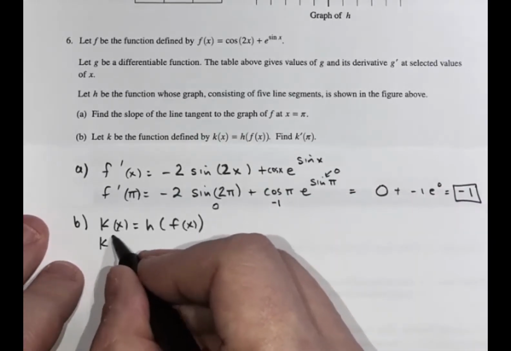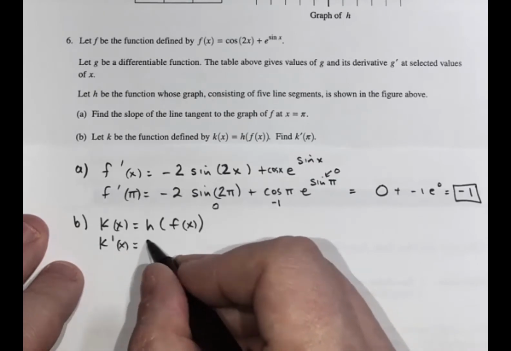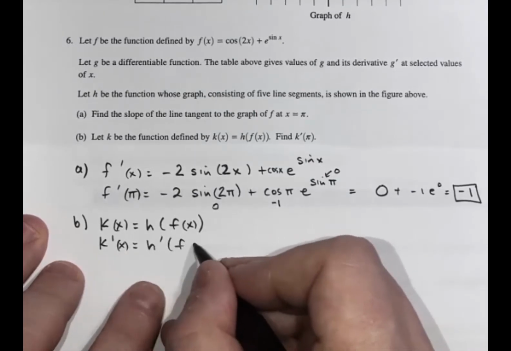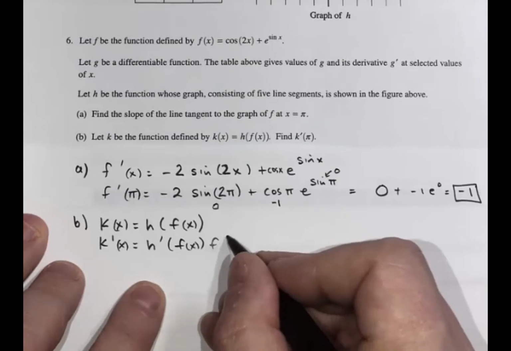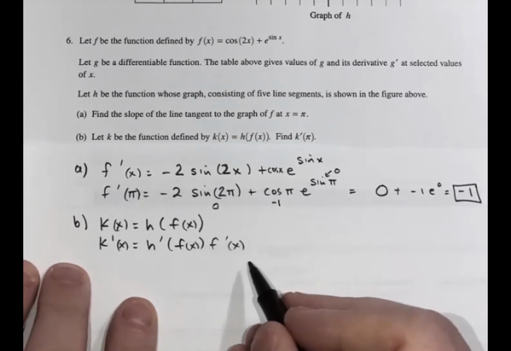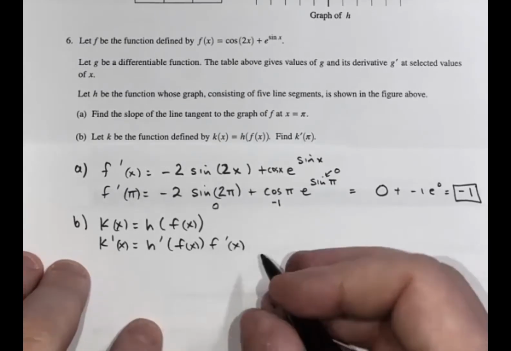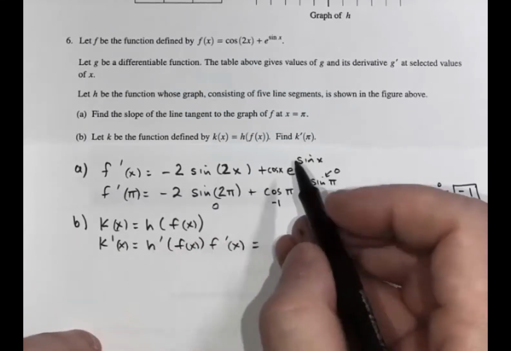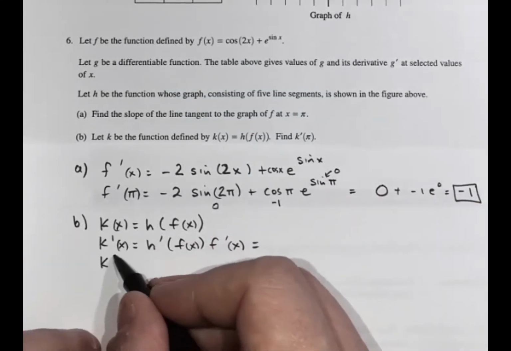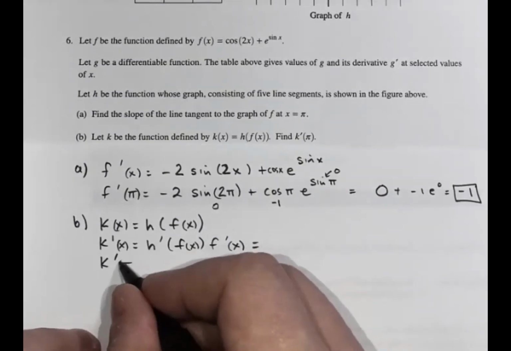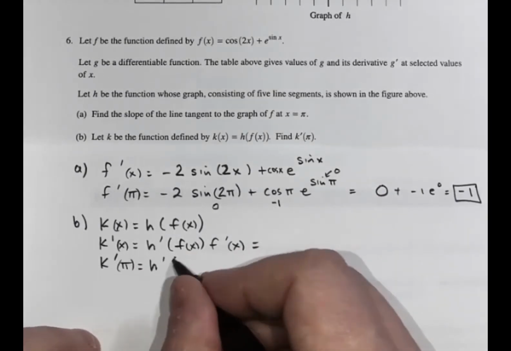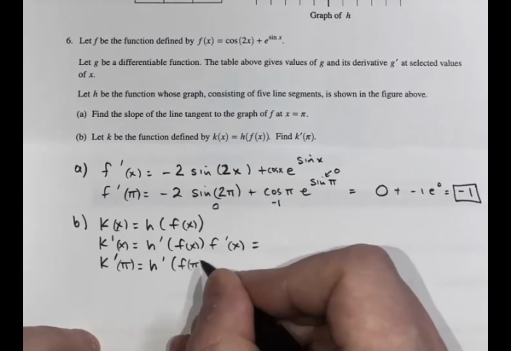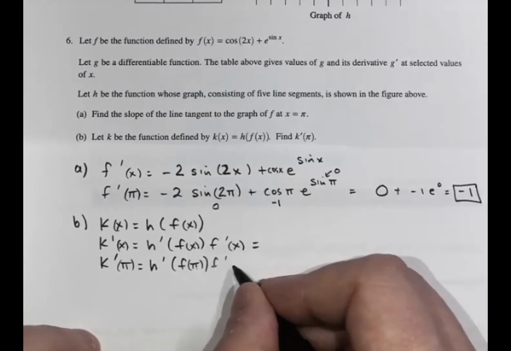So k prime of x is going to be h prime of f of x times f prime of x. Right, that's the chain rule being applied. So if we want k prime of pi, we're going to need h prime of f of pi times f prime of pi.